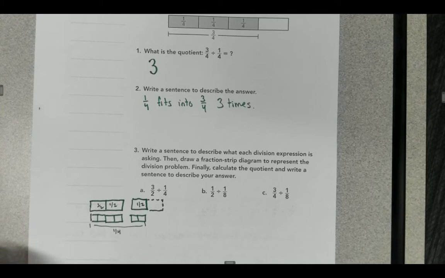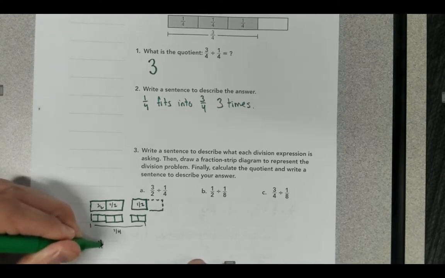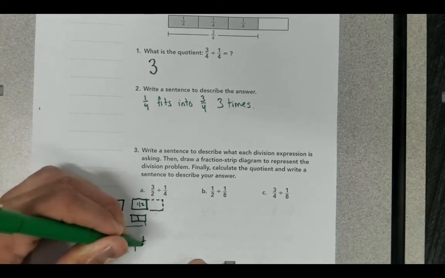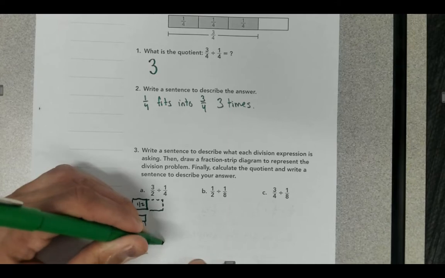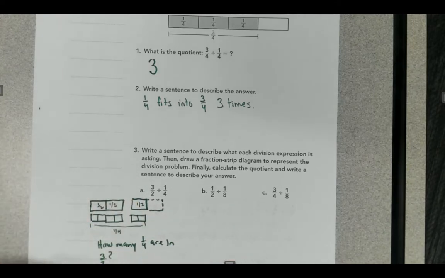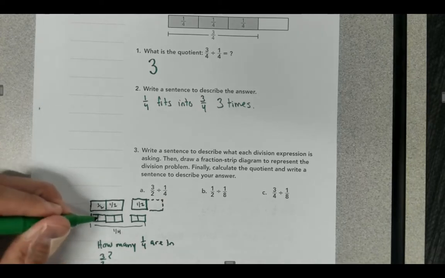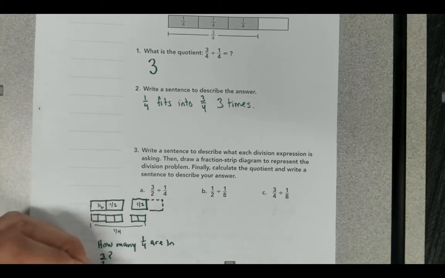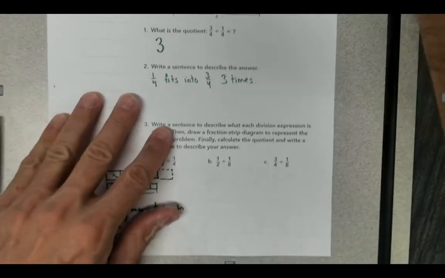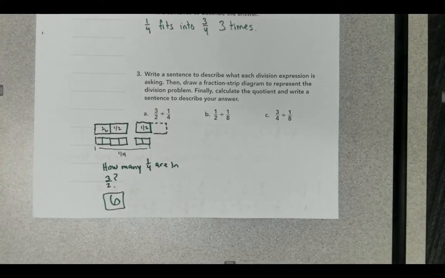And then I would say how many quarters are in 3 halves would describe this. And then my answer, 1, 2, 3, 4, 5, 6, my quotient would be 6 here. Okay. And I can do the same thing for the other 2.